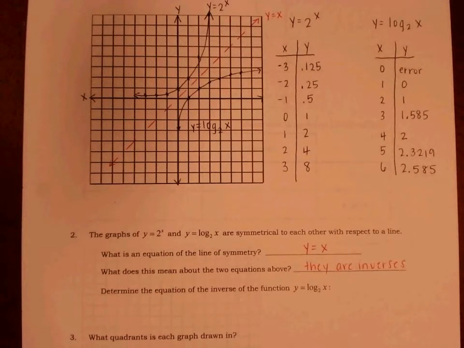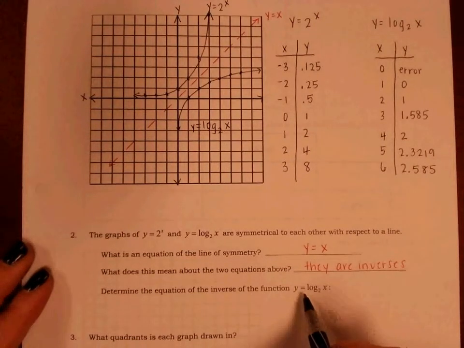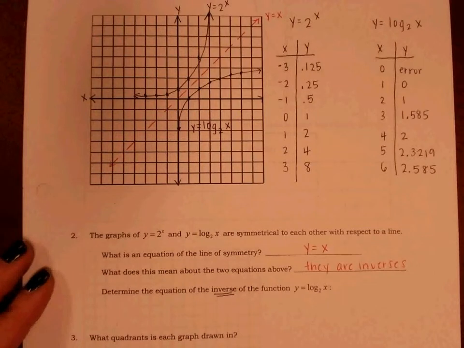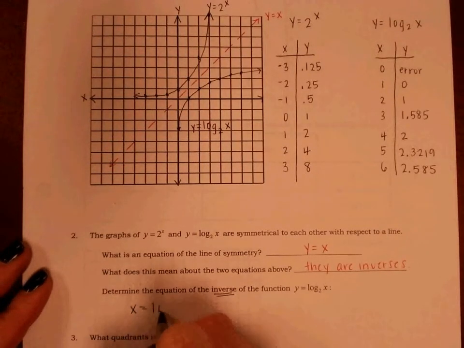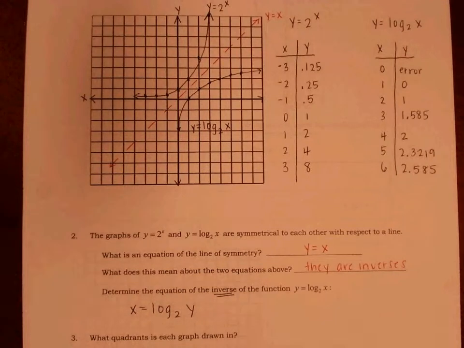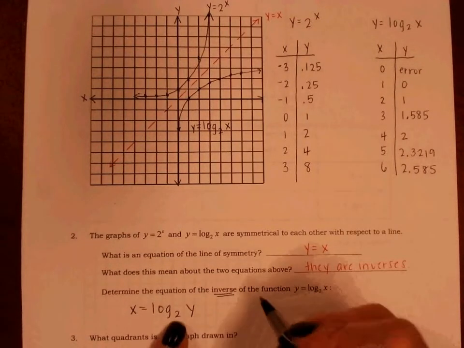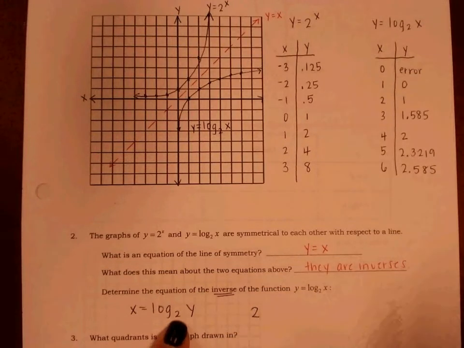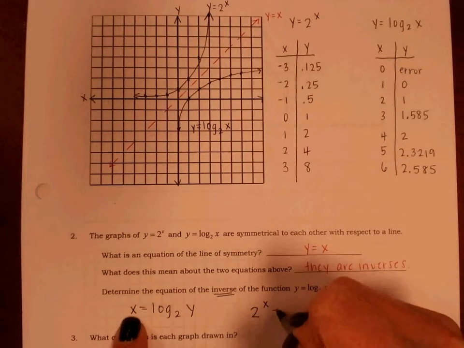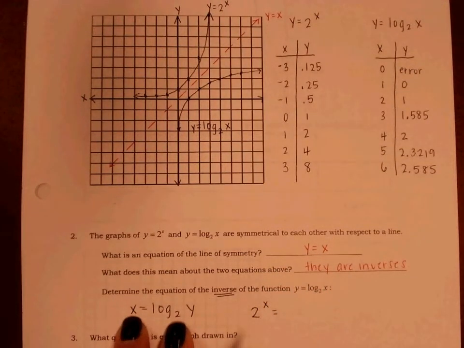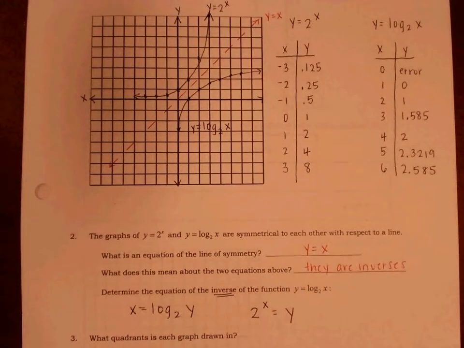Now the next part of number 2, determine the equation of the inverse of the function y equals log base 2 of x. Well, this is the original, and we know to find the inverse we have to switch x and y. So it's x equals log base 2 of y. Now to me that's not good enough. I'm going to want to put it in exponential form. So this is my base. I know this is backwards from the way that we're used to seeing it, but a logarithm is an exponent. This is your exponent, and then by process of elimination, I've used the 2 and the x, it's equal to y. This is the second equation that we drew.